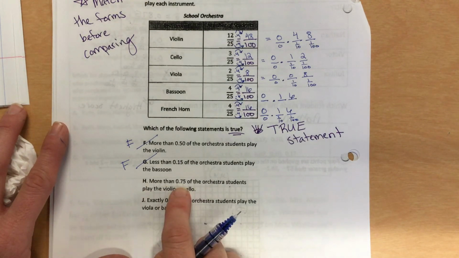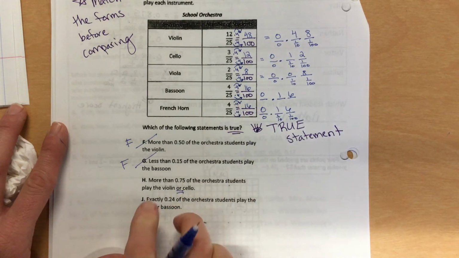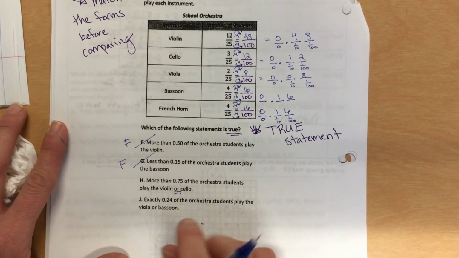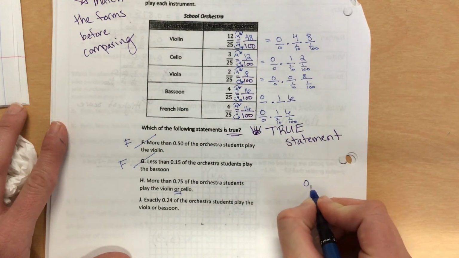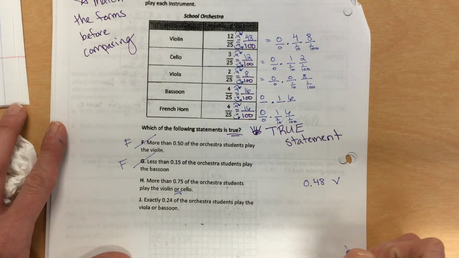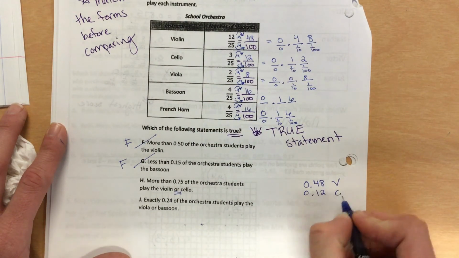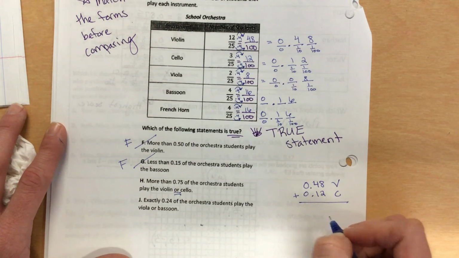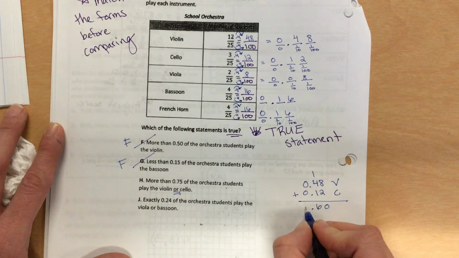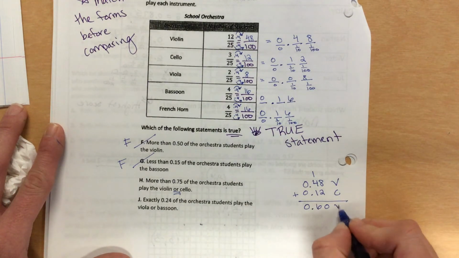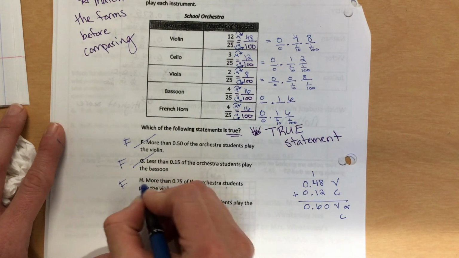H, more than 75 hundredths of the orchestra students play the violin or cello. Okay, so they're saying combined violin or cello is more than. So that means that we need to add together our violin, which is 48 hundredths. I'm going to do it over here to the side. I'm going to put a V for violin, plus cello, which is 12 hundredths. Don't forget, we have to line up our decimals when adding. Okay, now it's just regular addition. Okay, so 60/100ths play the violin or the cello. 60/100ths is not more than 75/100ths, so this is also false.